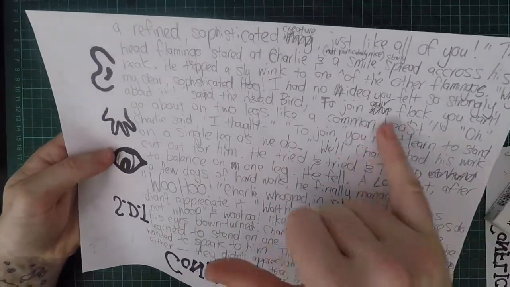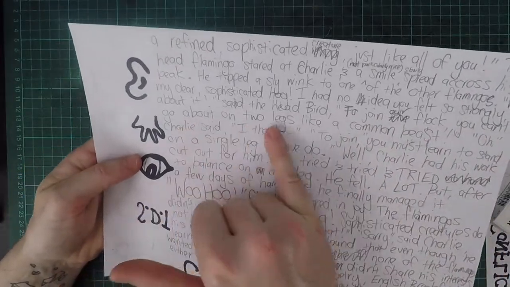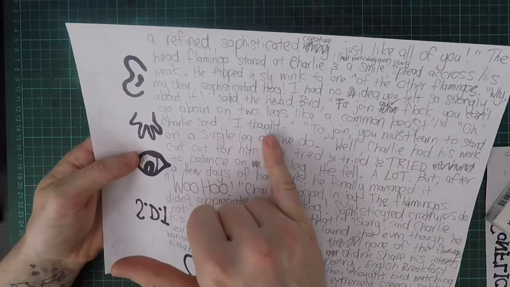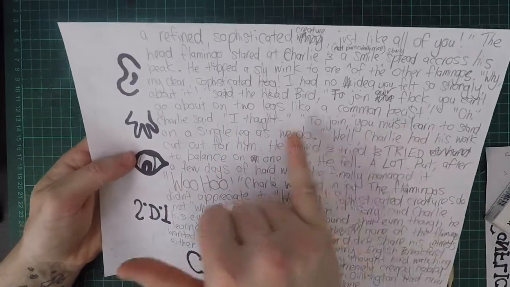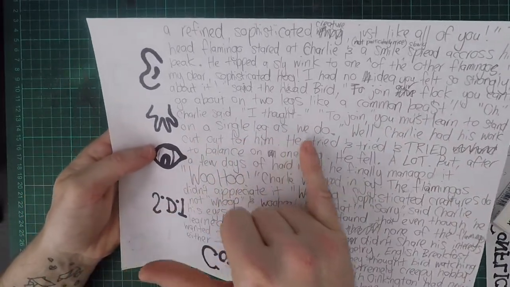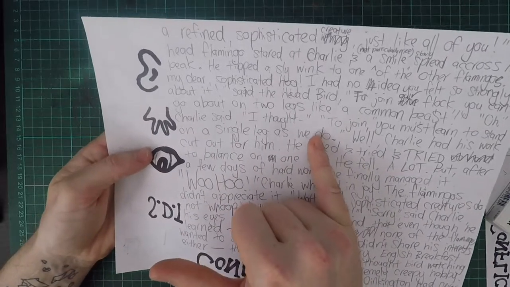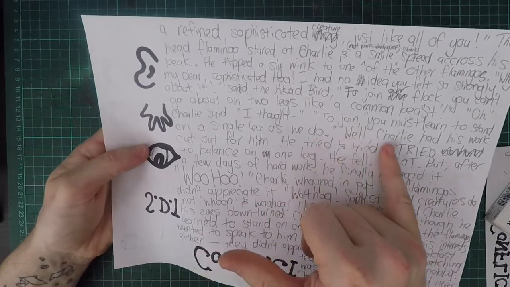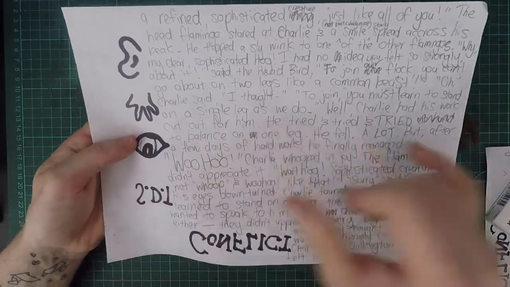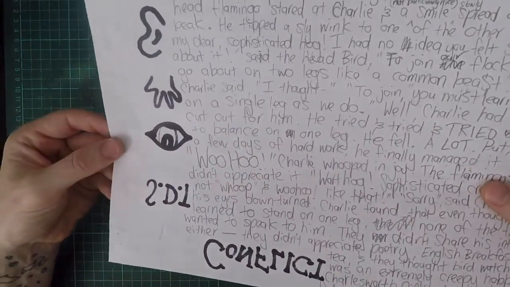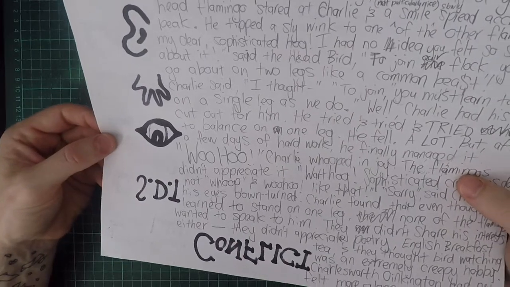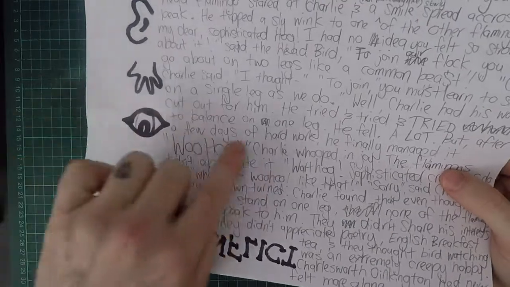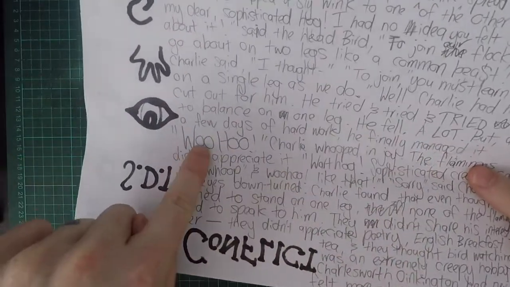"To join our flock, you can't go about on two legs like a common beast." "Oh," Charlie said, "I thought to join, you must learn to stand on a single leg as we do." Because, of course, flamingos stand on one leg sometimes when they're in the water. Well, Charlie had his work cut out for him. He tried and tried and tried to balance on one leg. He fell a lot. But after a few days of hard work, he finally managed it.